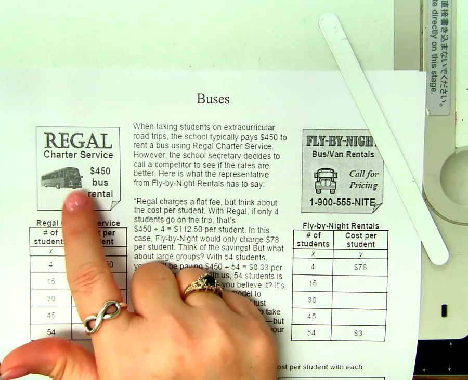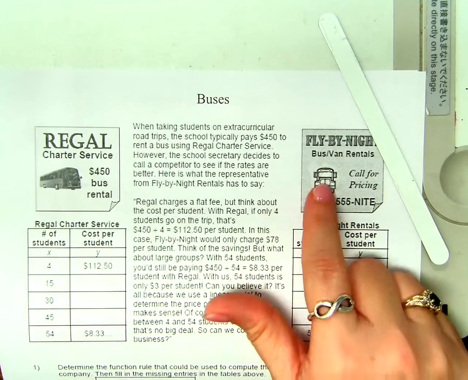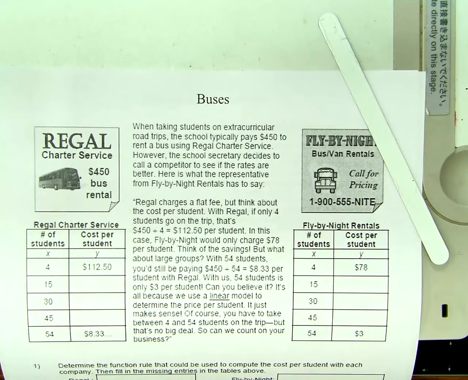Okay, so for the record, Regal is what they normally do. The school secretary called Fly By Night. Okay, here's what Fly By Night has to say.